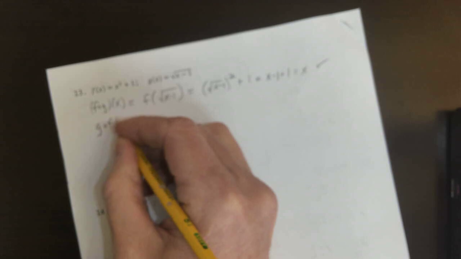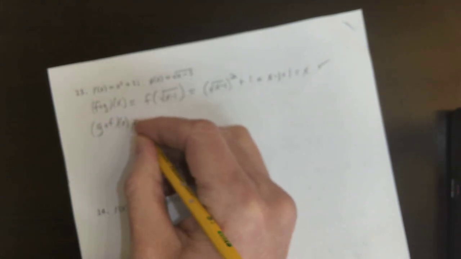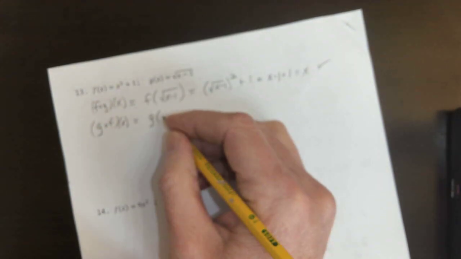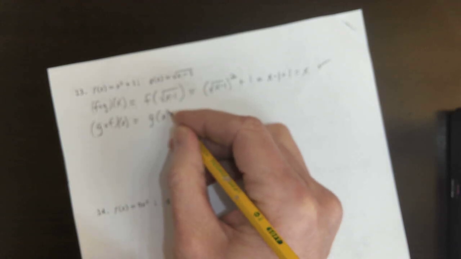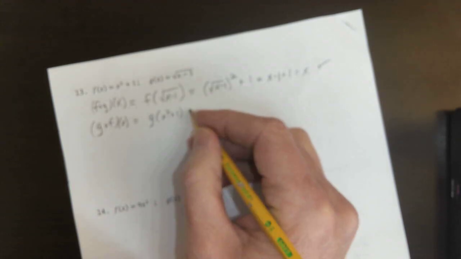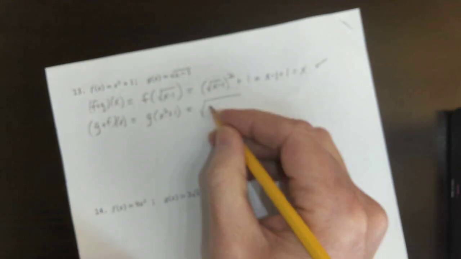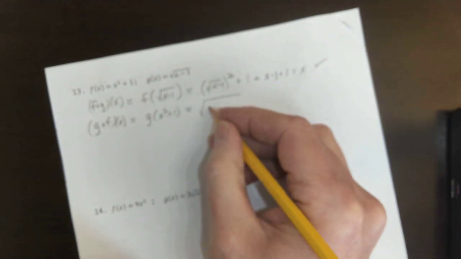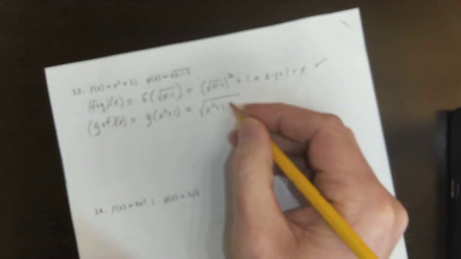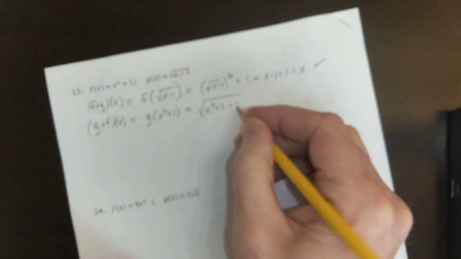G circle f of x, that's g of x squared plus 1. That's what f of x is. So in the g function, I'm taking the x out, putting x squared plus 1 in its place. So here's where x was. Let's put x squared plus 1, and then you have this minus 1.